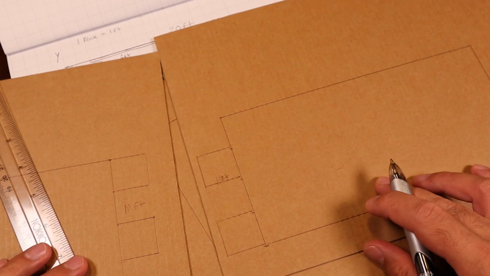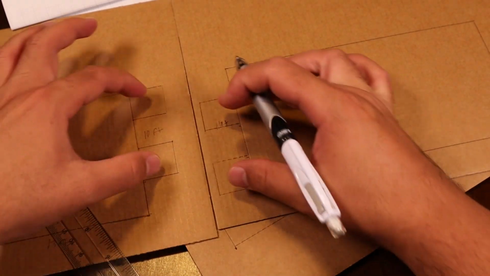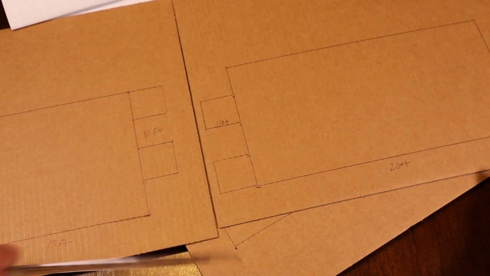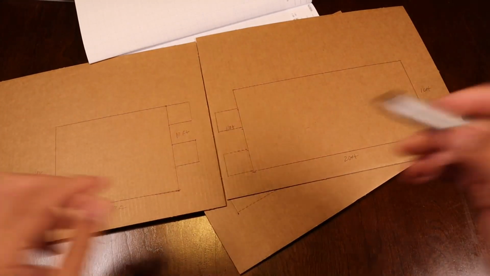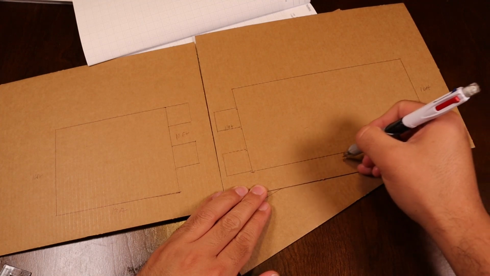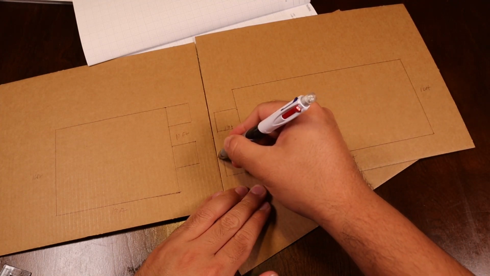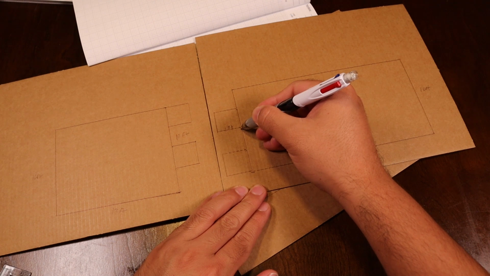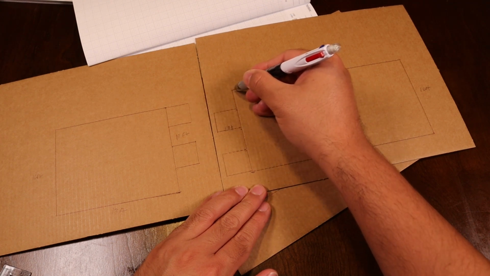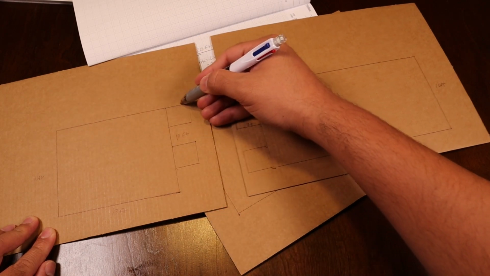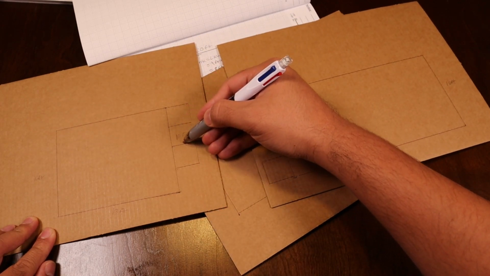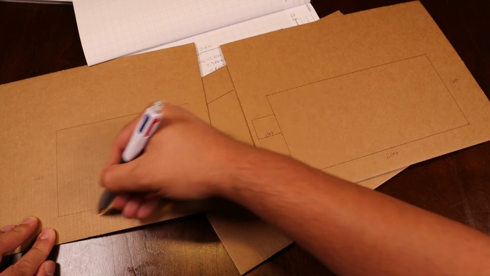There we go. So these will be able to lock with each other. So I'm going to start cutting out these. Like I said, we will cut the outline. So I will cut this way, and then make sure I keep this square, go like this, and like this, and like this, and cut the rest. And on this side, I'll go like this, cut around like this, this, this, this, and this.